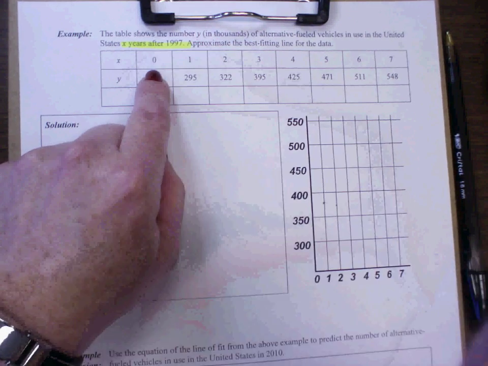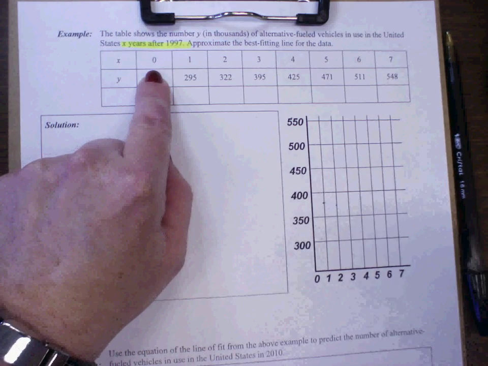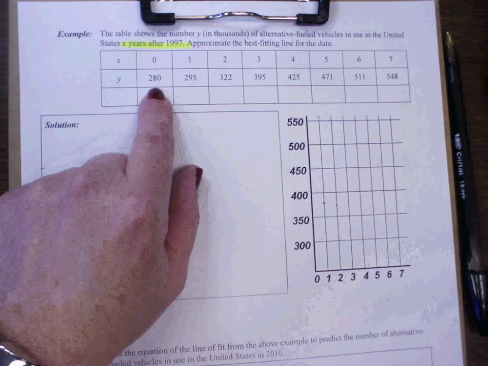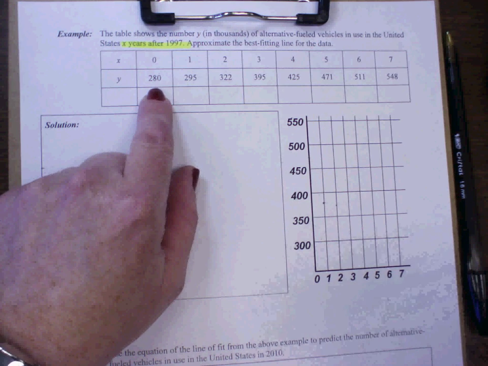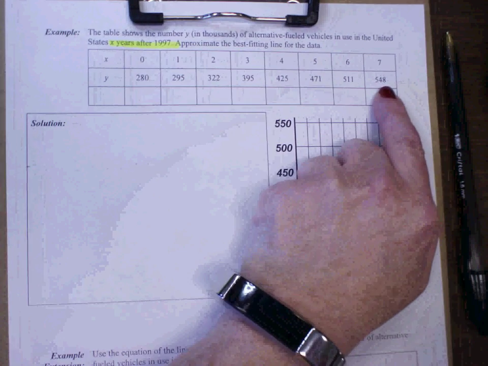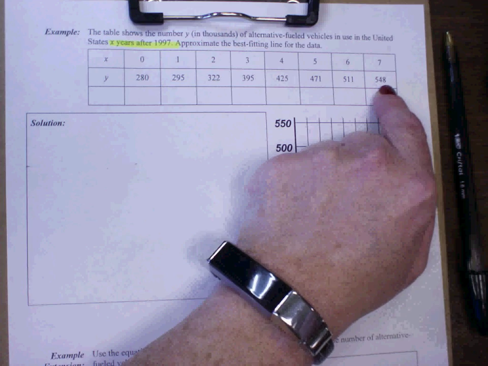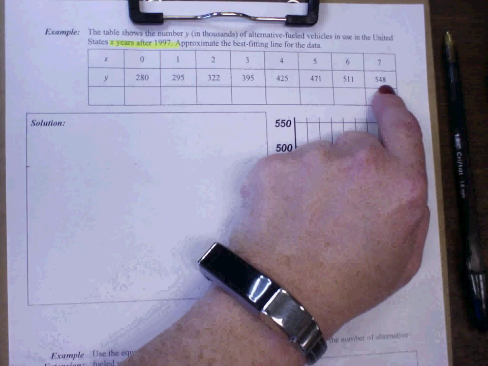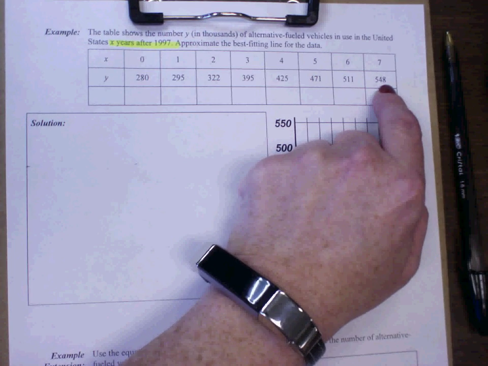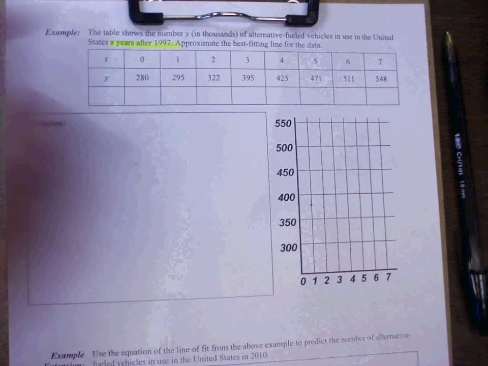Okay, so that means that when they started this study in 1997, because that's 0 years after 1997, there were 280,000 alternative fuel vehicles, all right? Now there's a lot more because it's becoming a solution for what? For pollution, right? Moving away from gas and going to other alternative fuel vehicles.